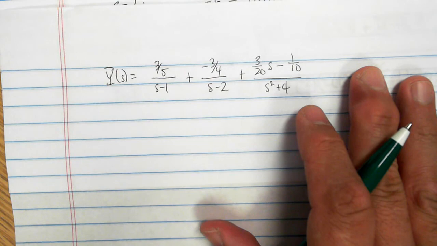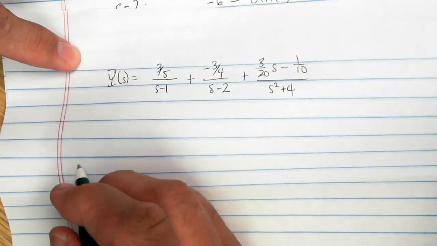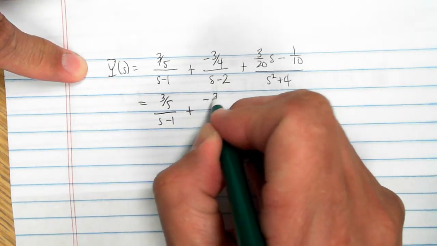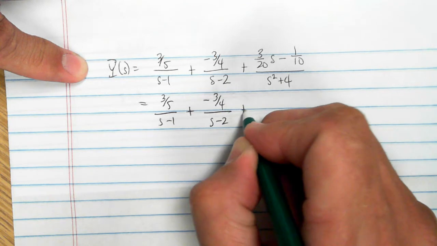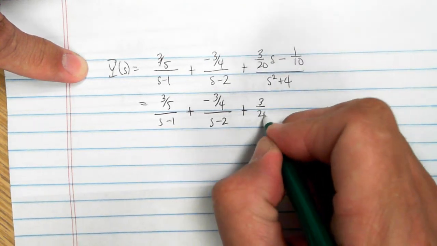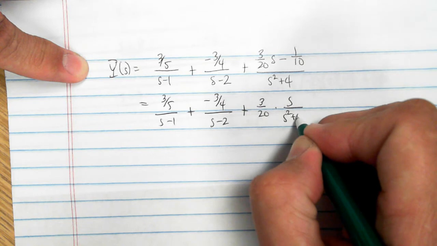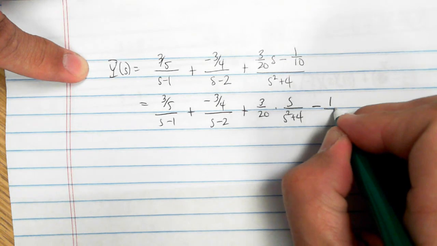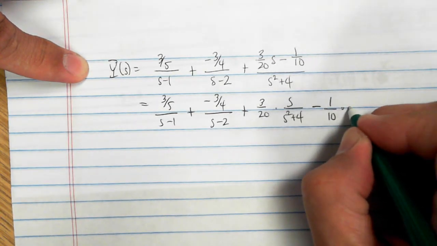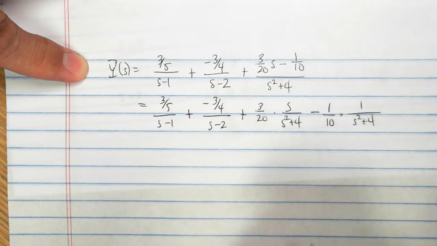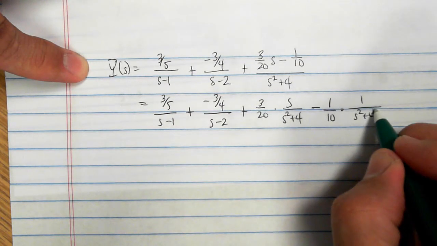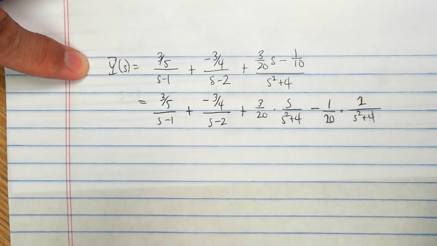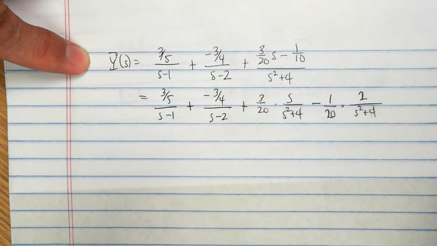Okay, now we just have to rewrite this in a form that's going to be appropriate for finding the inverse transformation. So the first two terms I'm not going to touch. The first bit is going to be 3/20 times s over s squared plus 4. This next bit I'll write as minus 1/10 times 1 over s squared plus 4. But to apply the inverse transformation, I have a 2 squared down here, so I need a 2 here. So I'll multiply top and bottom by 2. So 2 over 20 becomes 1/10.